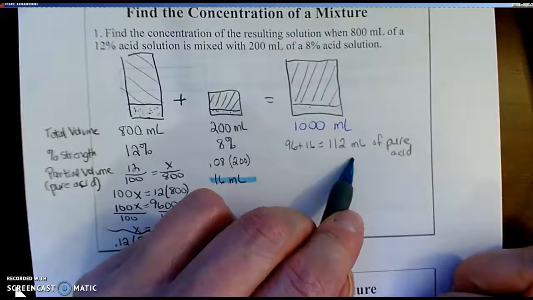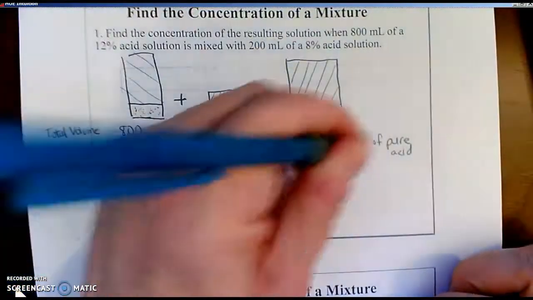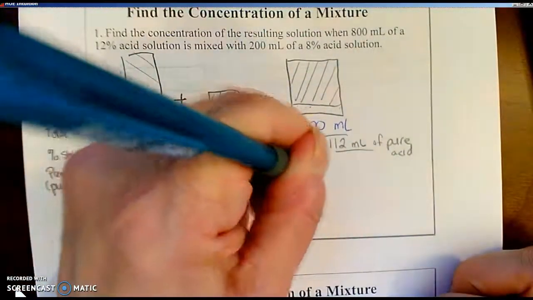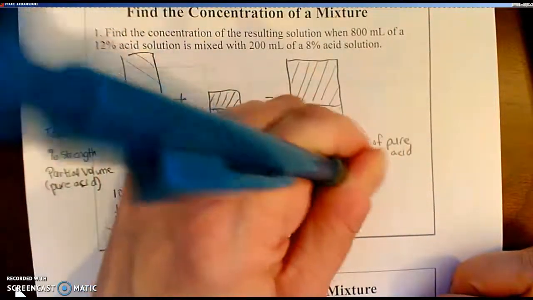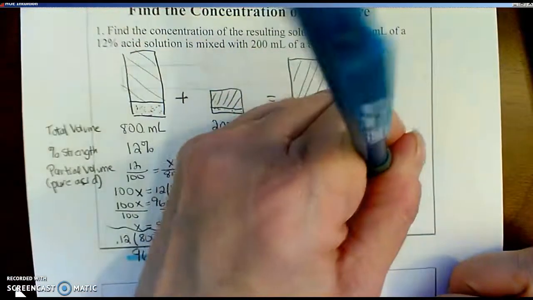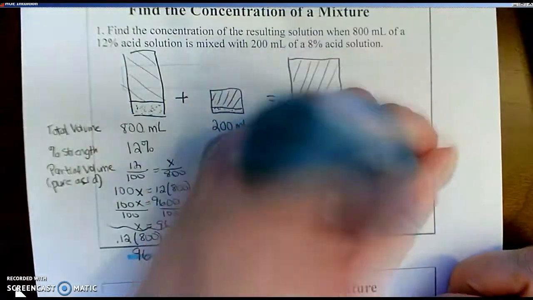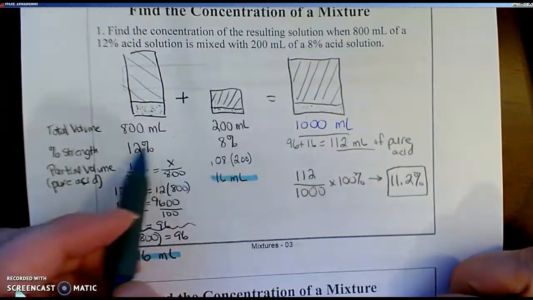So to find the concentration of this, it's 112 milliliters of pure acid and a total of 1,000 milliliters of solution. So 112 divided by 1,000, and then converting it to a percentage by multiplying by 100%, gives us 11.2%. And as predicted, that is somewhere between 8% and 12%.